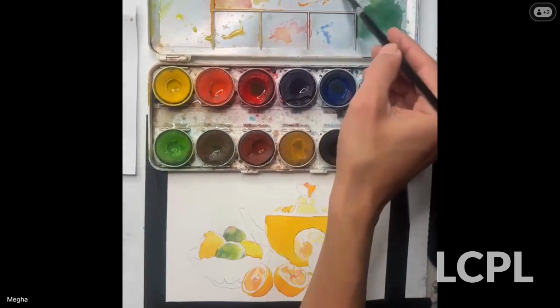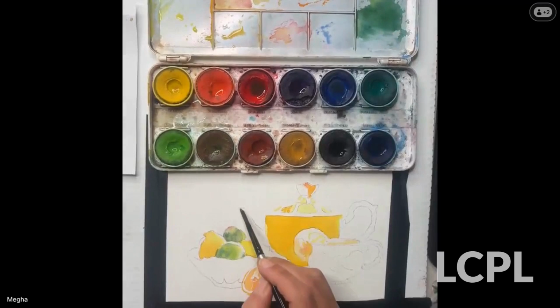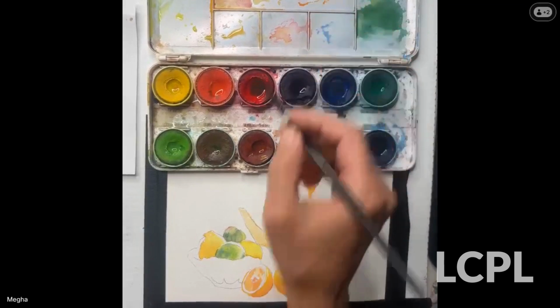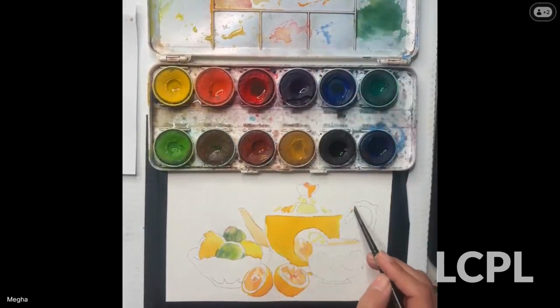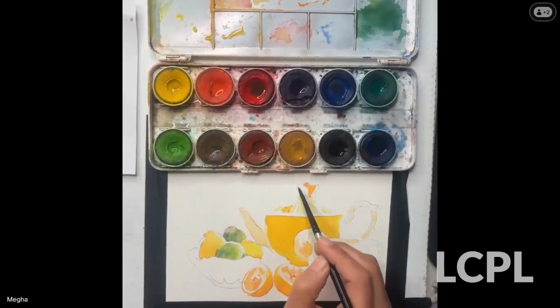I'm going to take a little bit of this brown or this yellow just to make it look that it has some warmth in it. Same with here, just a little bit, just to show that there is some warmth in it here. Okay, same on the top.